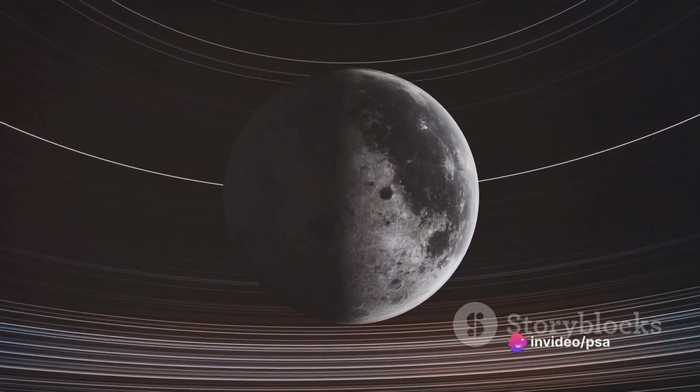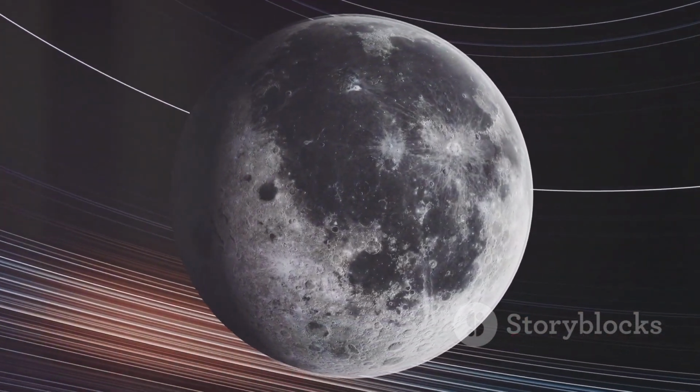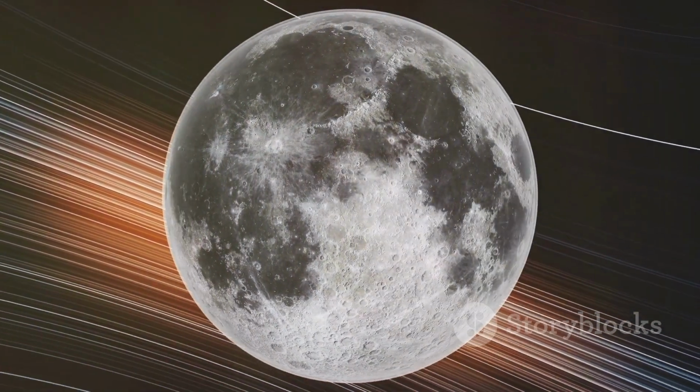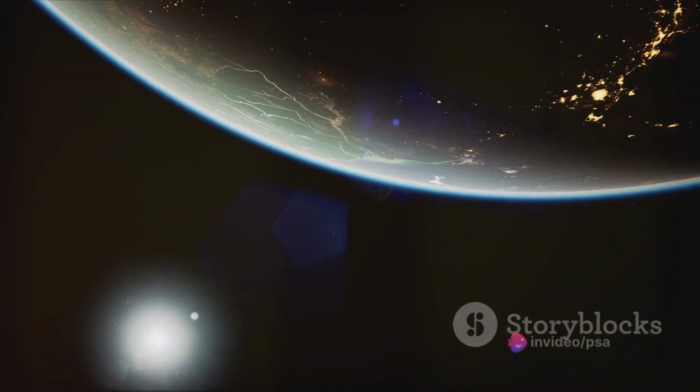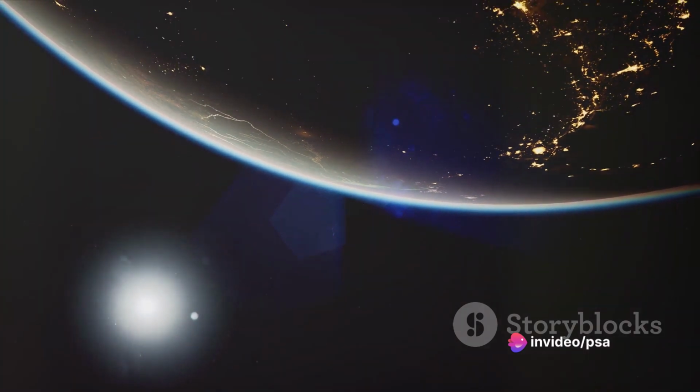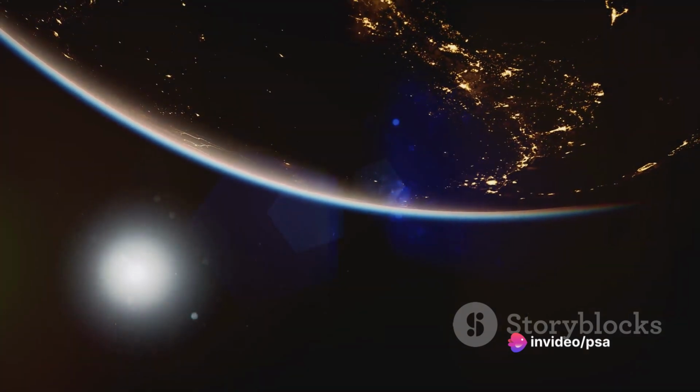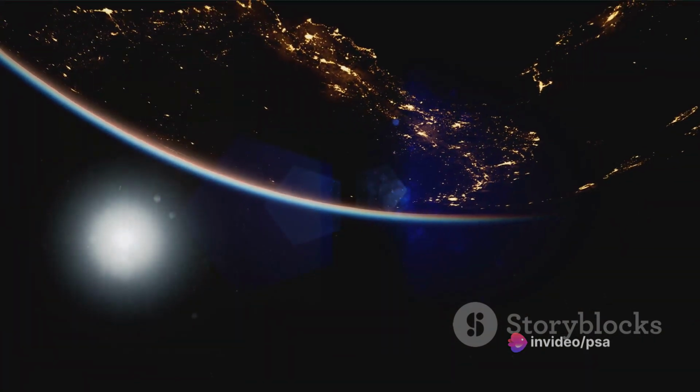But the influence of gravity extends beyond our home planet. It's the reason planets orbit around stars and galaxies form clusters. It's the reason we see the same side of the moon every night, a phenomenon referred to as tidal locking, caused by the gravitational interaction between the Earth and the moon.